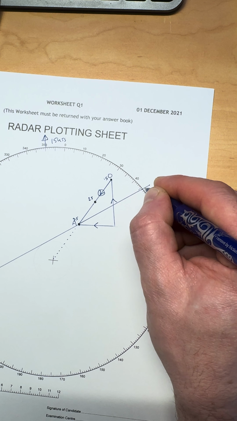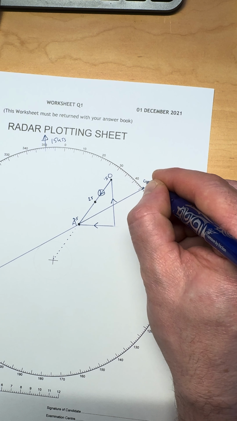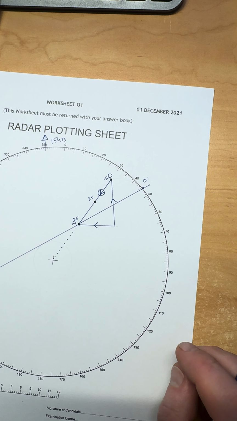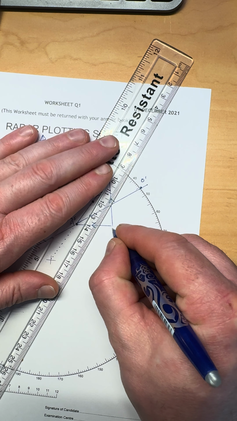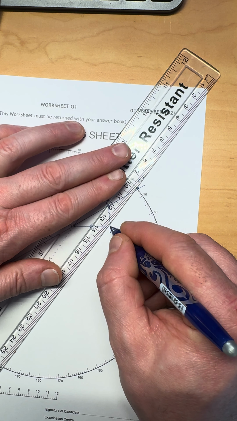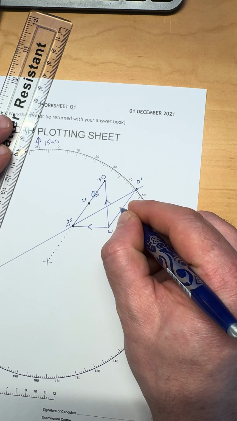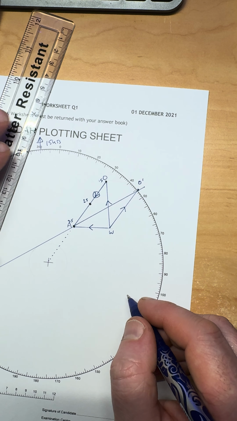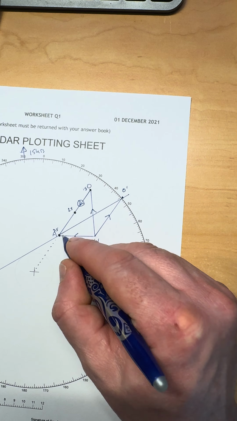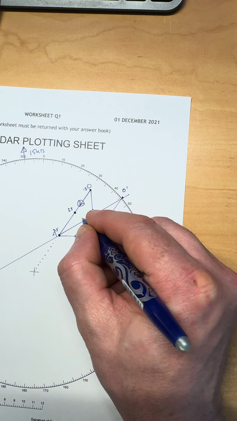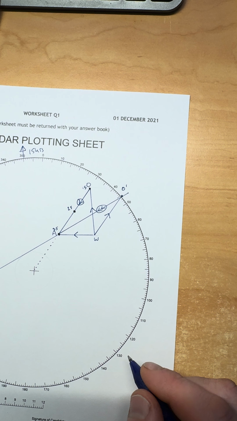Where it cuts the line I've just laid back, that's going to be the new O1. And W to the new O1 will be the new course that we'll need to steer in order to make this new relative approach. I'll mark the new relative approach with a double arrow and circle it.